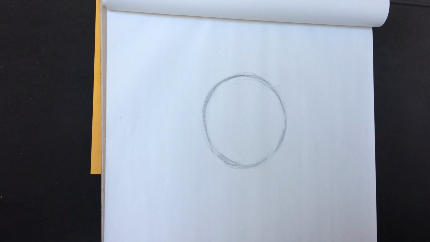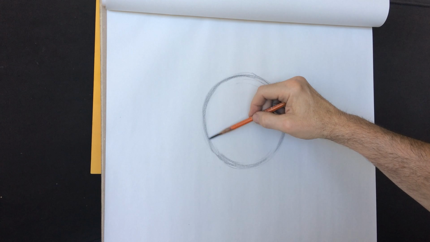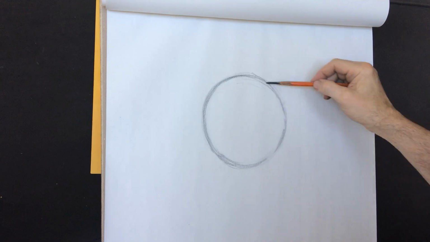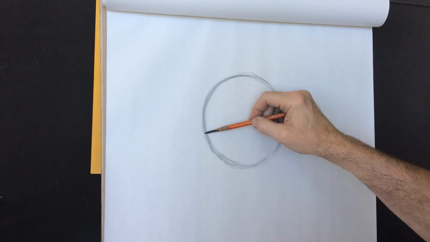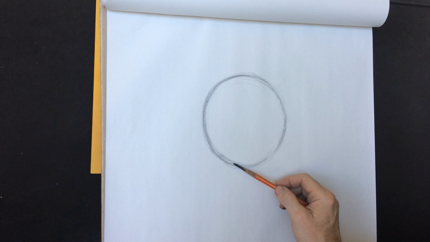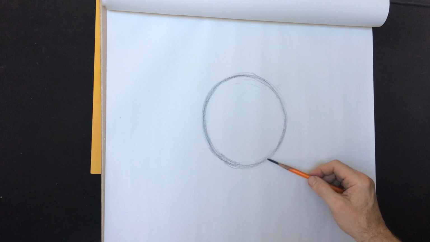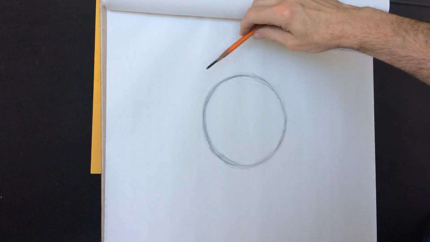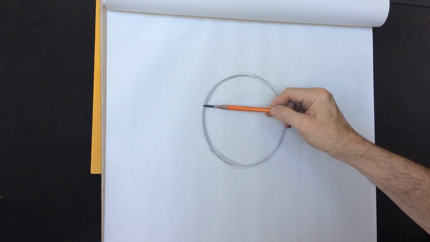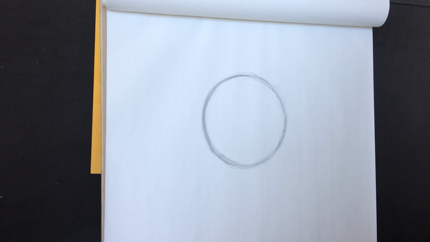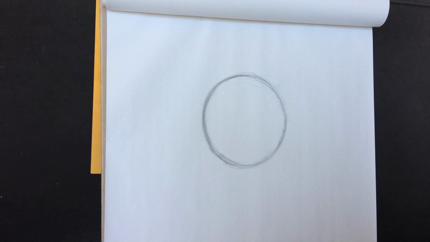Clean up a little bit, mess it up a little bit. The sphere, based on a circle, is what I'm talking about in this particular video. And what I want to think about, first of all, after having this somewhat decent circle, is imagining where a light source is coming from.